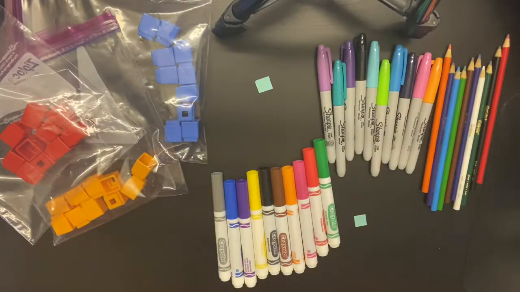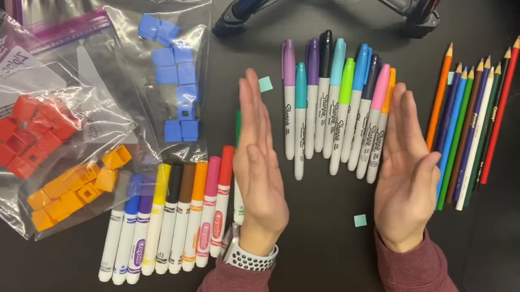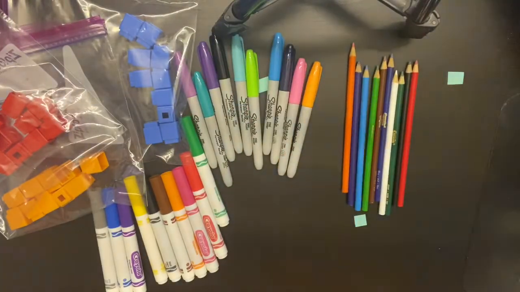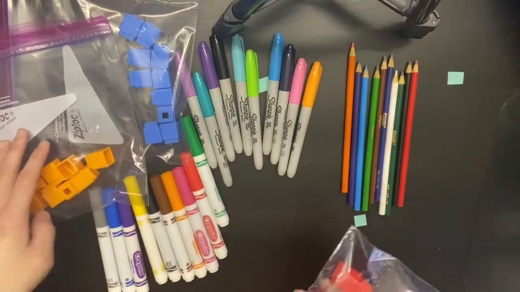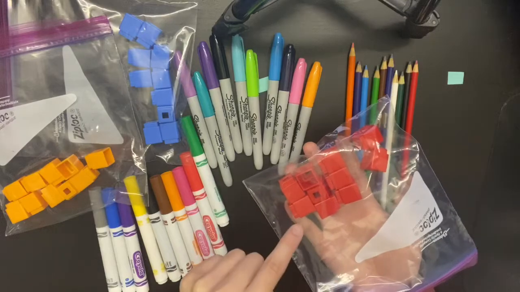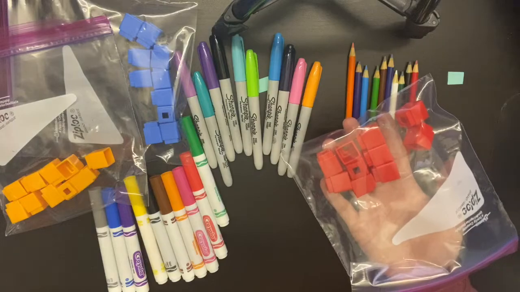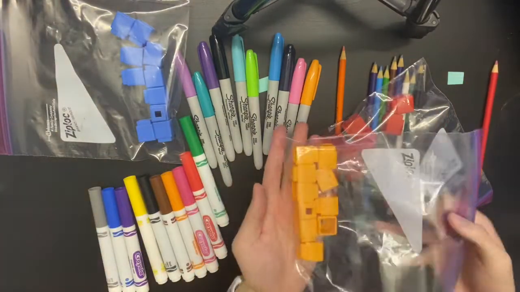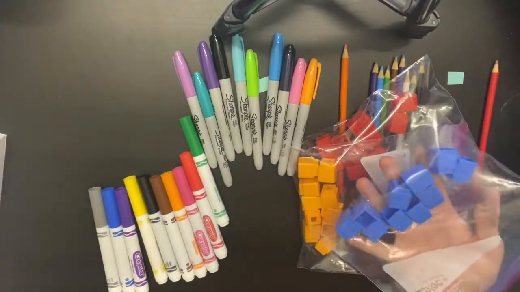So how many piles of 10 did we make? Let's count them. We have 1, 2, and we have 3. We have 3 piles of 10. Now let's count the 10 bags too. How many things are in each bag? Do you remember? Yeah, 10 things. So we have 1 bag of 10, 2 bags of 10, 3 bags. We have 3 bags of 10.